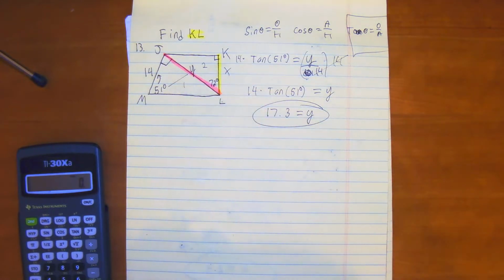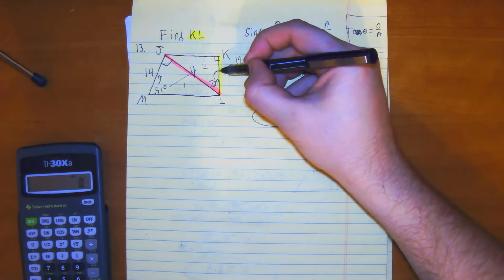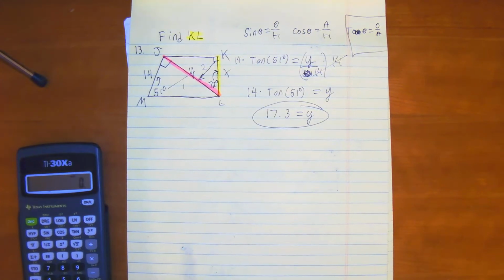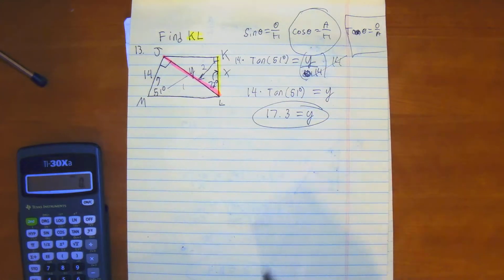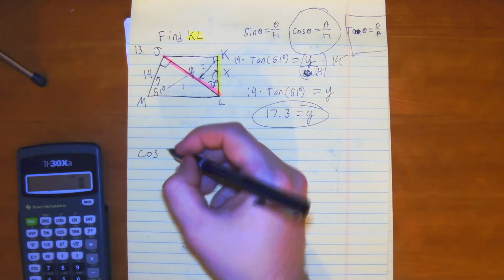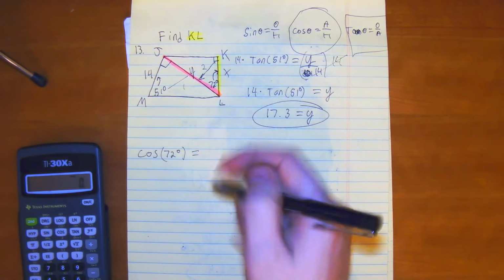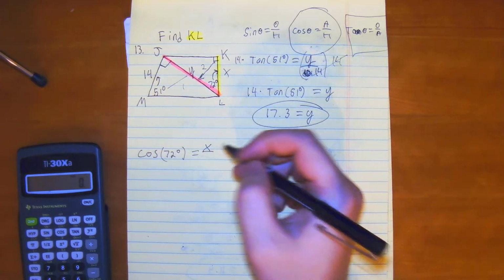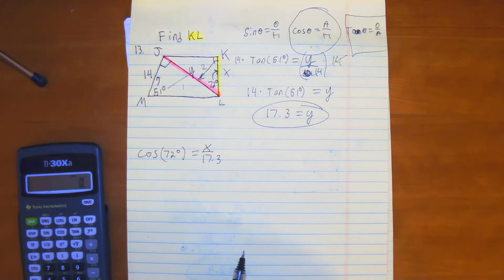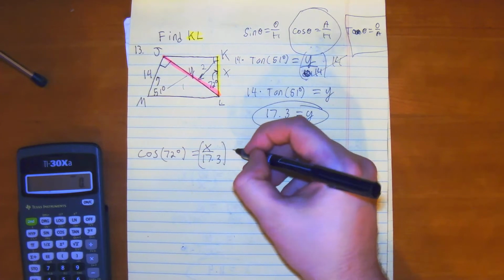So now we're on triangle 2. Based off this information, we have an adjacent and a hypotenuse. With that being said, adjacent and hypotenuse means we're going to use the cosine here. So we have cosine of 72 degrees is equal to the adjacent x all over our y value, 17.3. We want to isolate x. Since we're divided by 17.3, we're going to multiply both sides by 17.3.